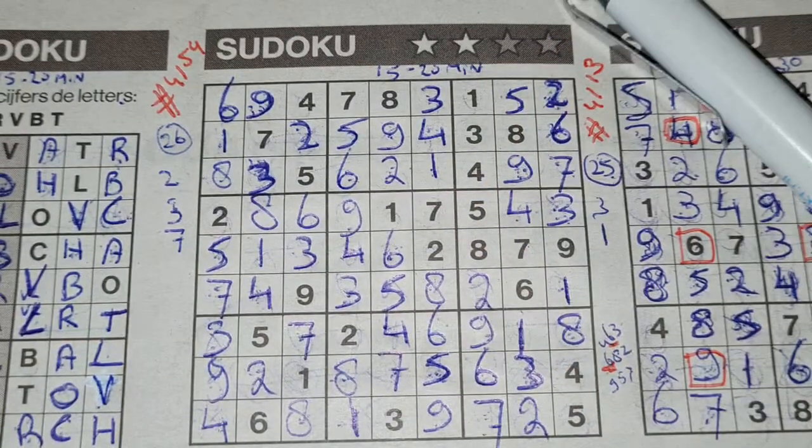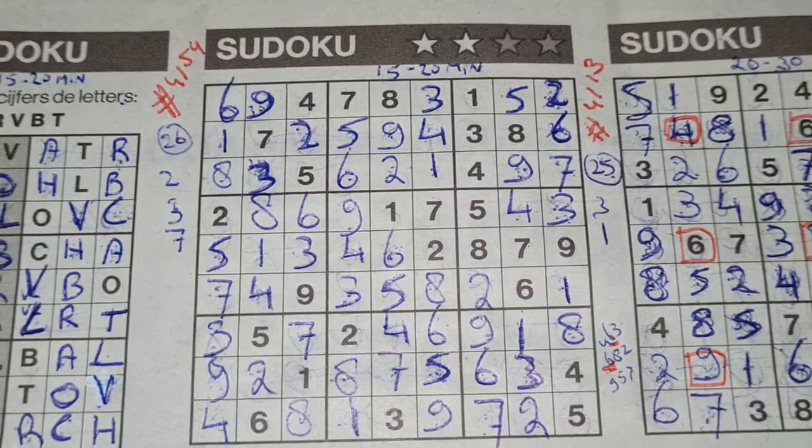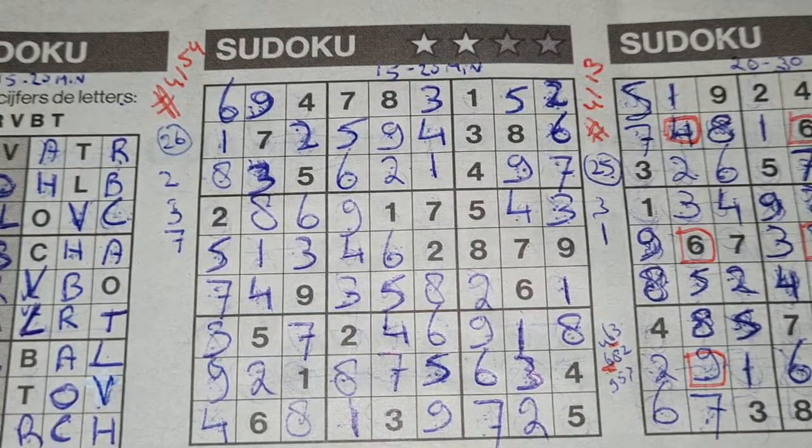Finished in 12 minutes. Wow, wow, wow. Very surprised with the time. And I like this one, I really do. Do you think so? Thumbs up. Otherwise, thumbs down.